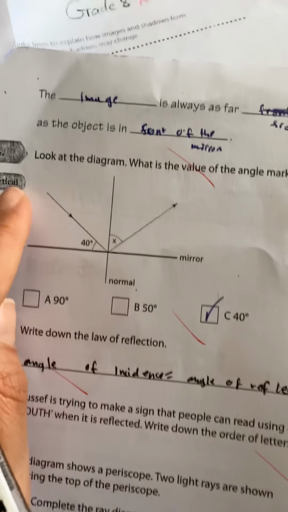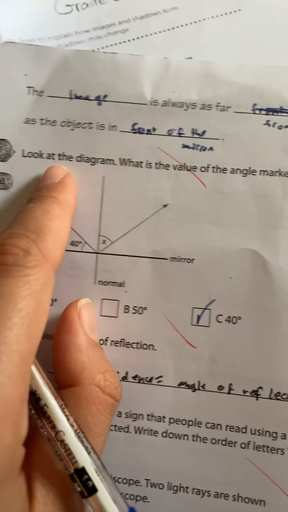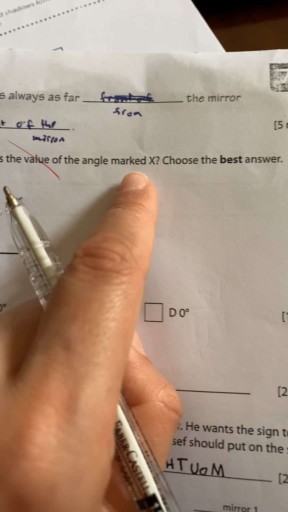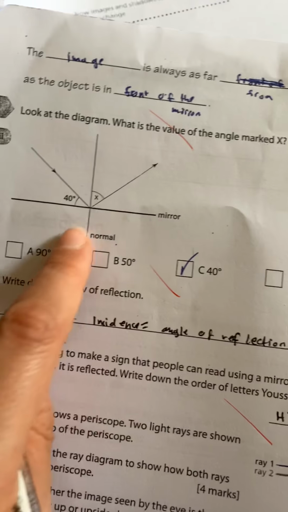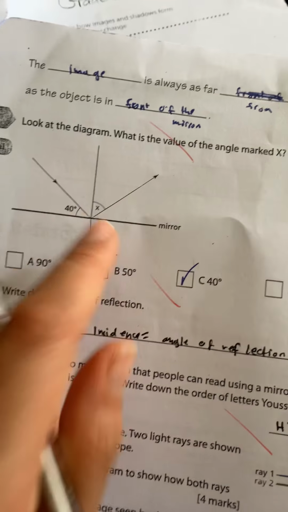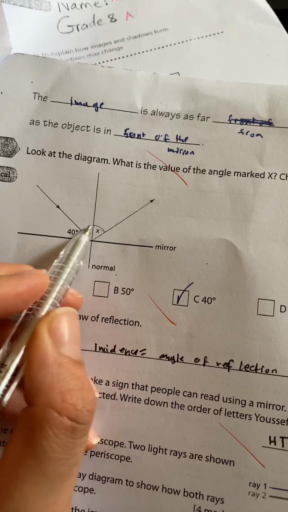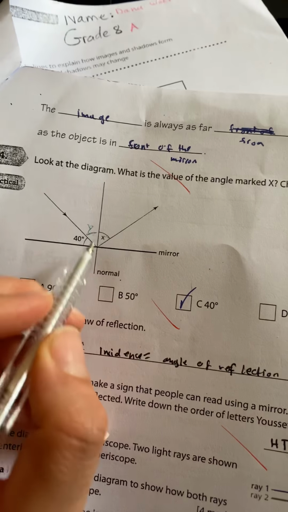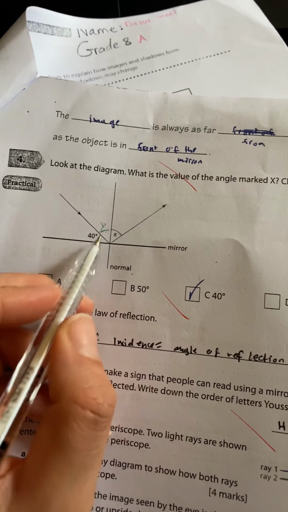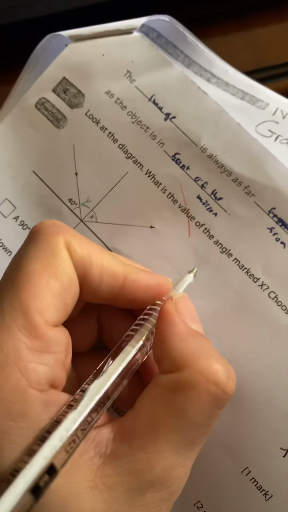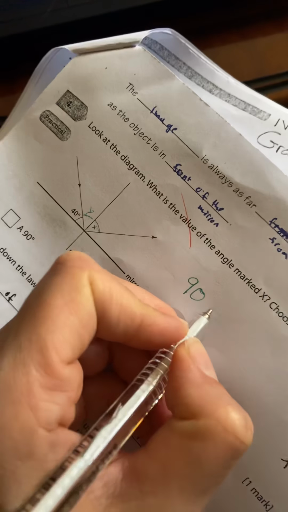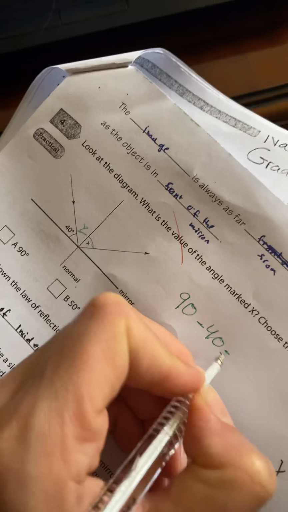Okay? Here. Question 4. Look at the diagram. What is the value of the angle X? Choose the best answer. This is X. We said that X and Y, supposedly this is Y, are equal. What should we do? This is what we do. We say 90 here, normal, minus 40 equals 50. So this is the answer.